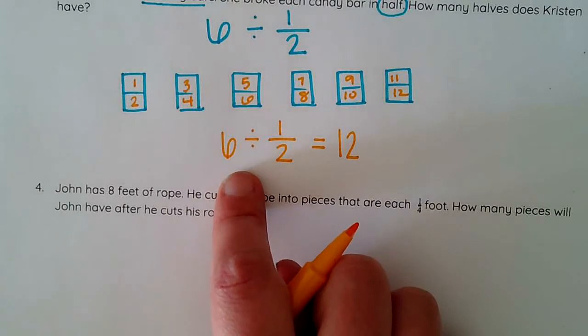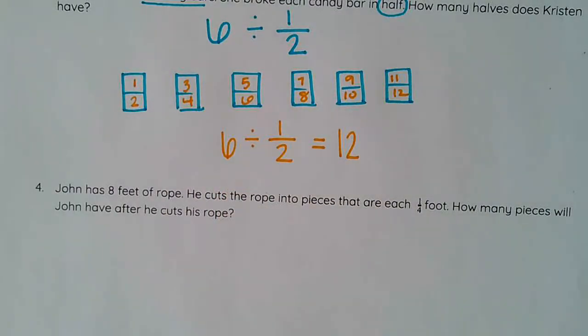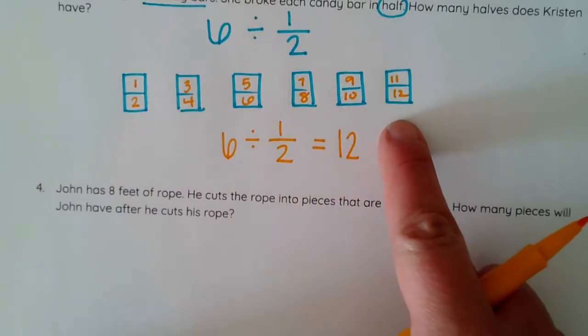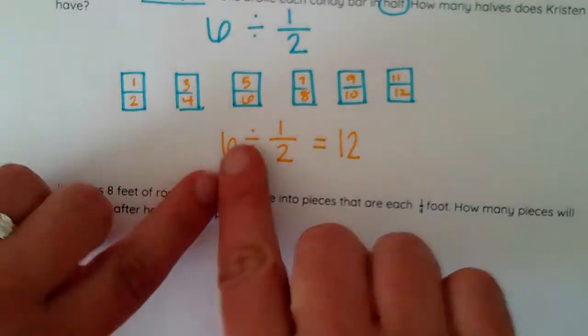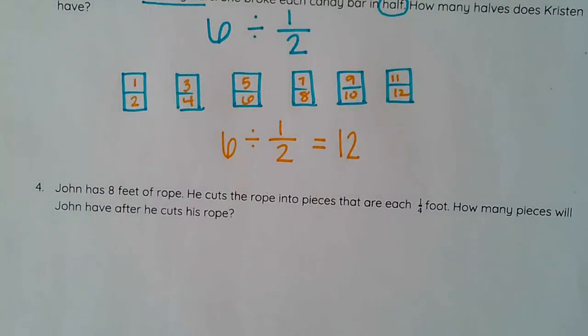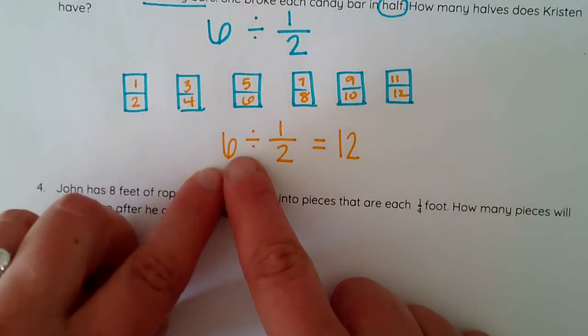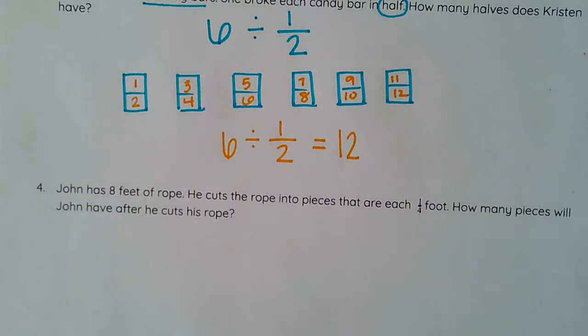Okay, I want to differentiate here that this is not 6 divided by 2, right? This is splitting all my 6 pieces into 2 parts. I'm not spreading 6 into 2 groups. I'm spreading my 6 into little half pieces.